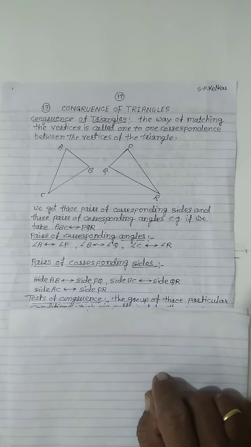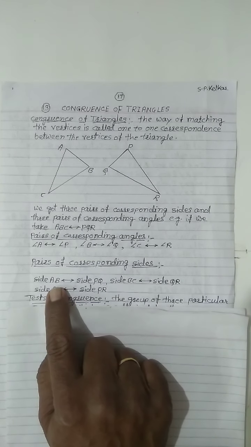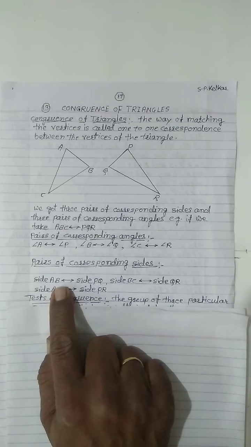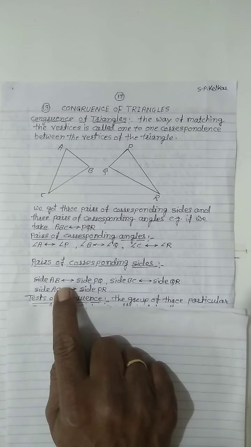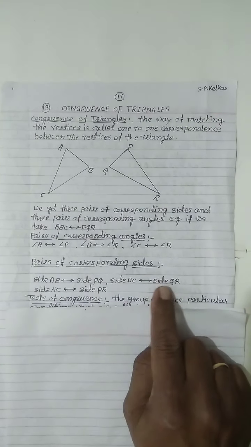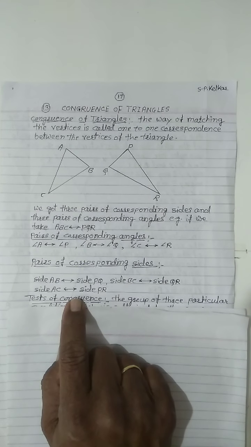In this way we can write down the one-to-one correspondence. When I say side AB congruent side PQ, it means side AB is in one-to-one correspondence with side PQ. This arrow indicates one-to-one correspondence.